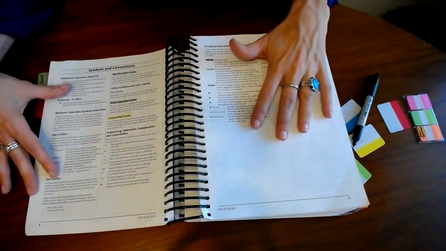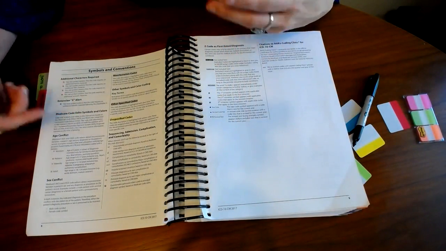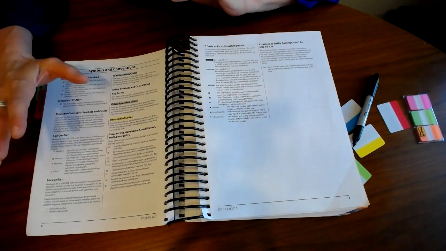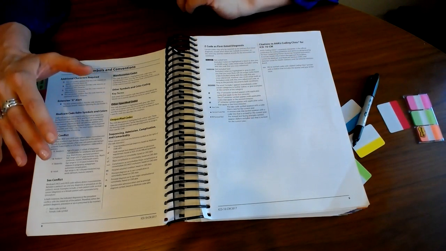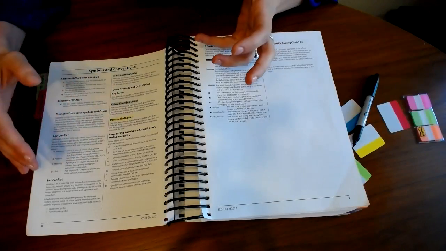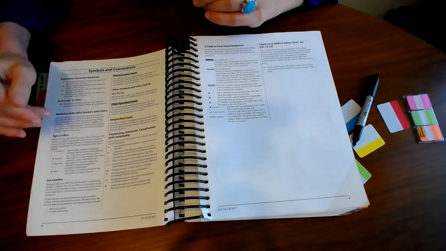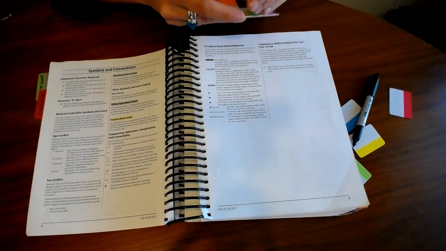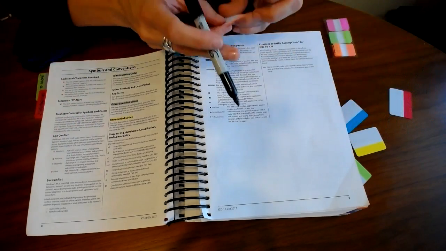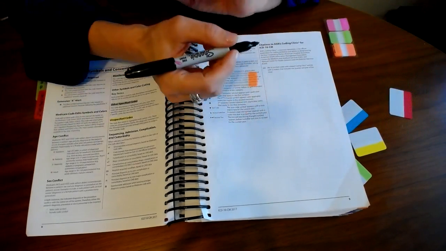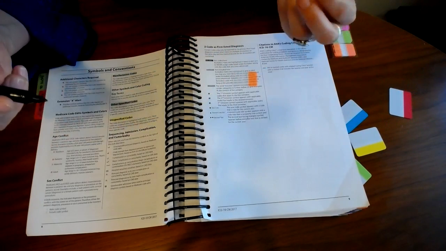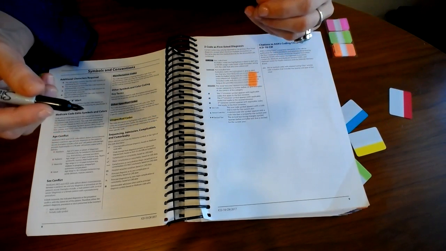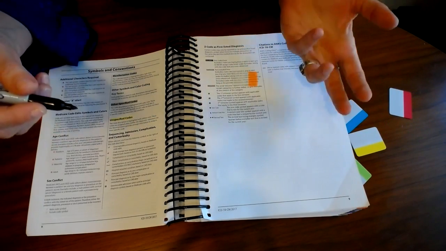We have symbols. We just tabbed our conventions, and this is symbols and conventions. I don't personally think that this needs an additional tab, but you have to know that your symbols are in your conventions. Because of the way that this certification exam is laid out, you could have a question about conventions, definitely, and it could be about a symbol and what that symbol means.